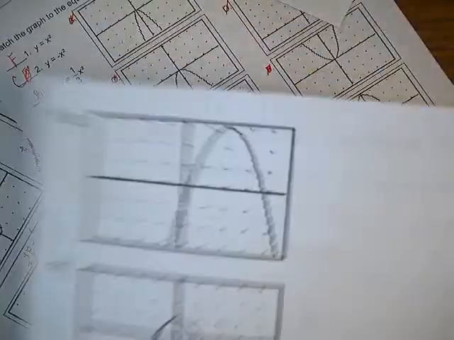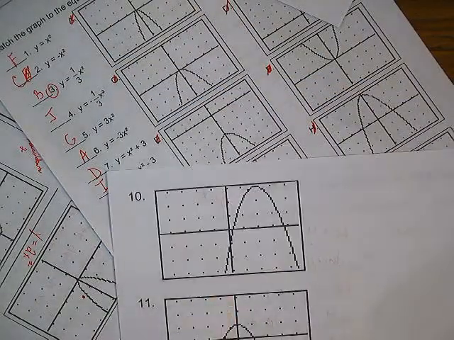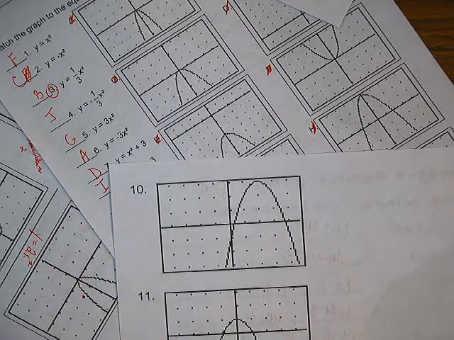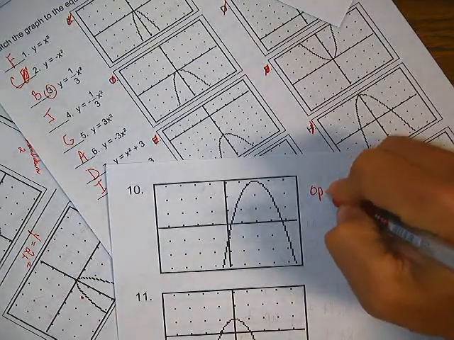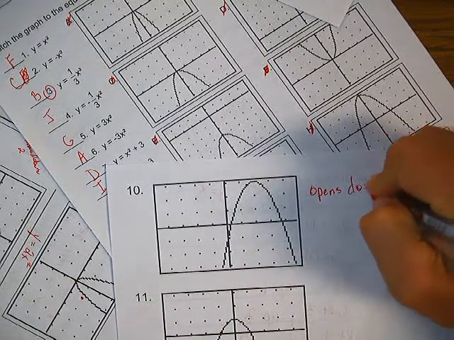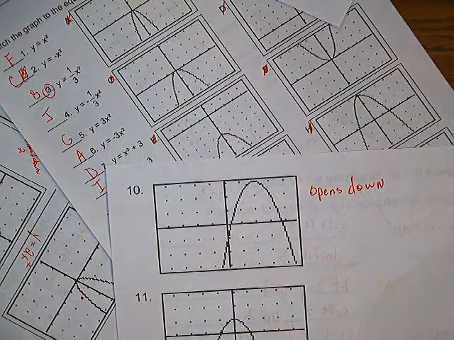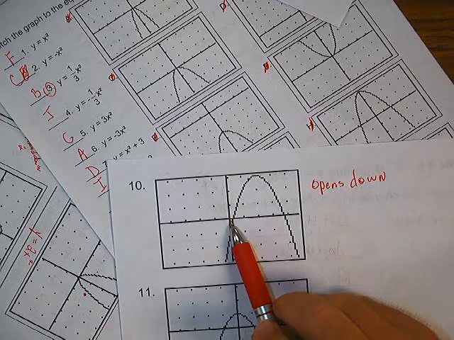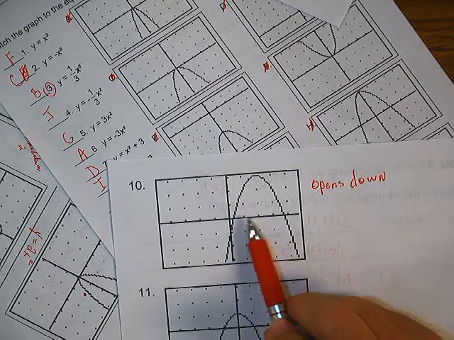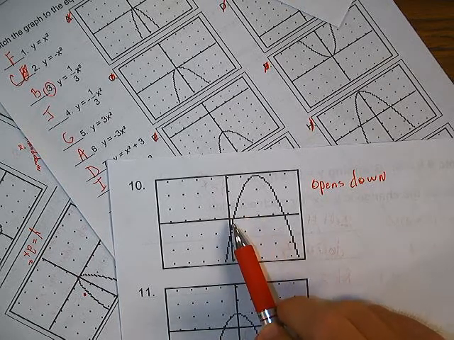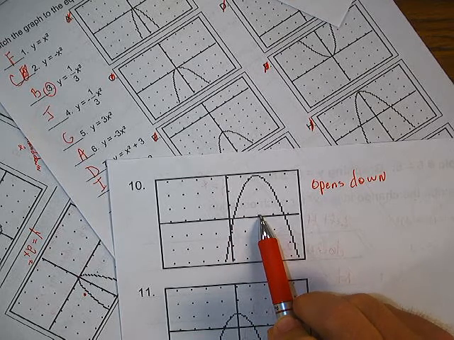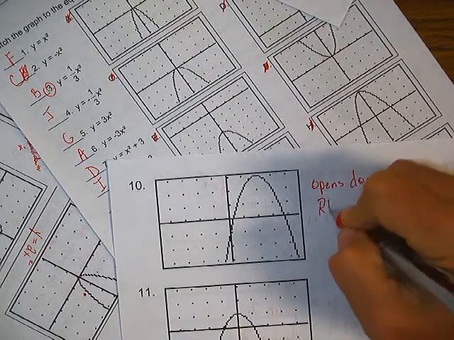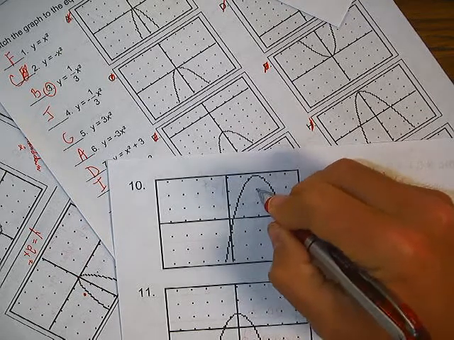Number 10. The first thing we should notice about 10 is that it opens which direction? Down. Opens down. Now the vertex moves which direction? To the right, how far? Right 2. And up 3.